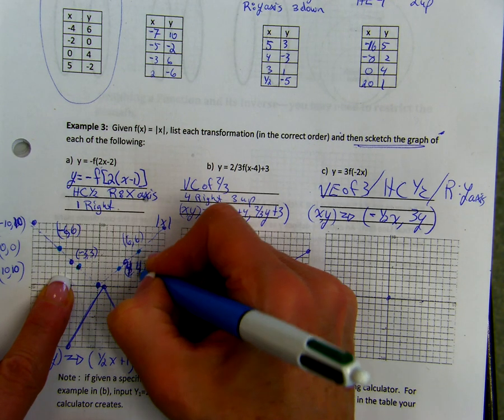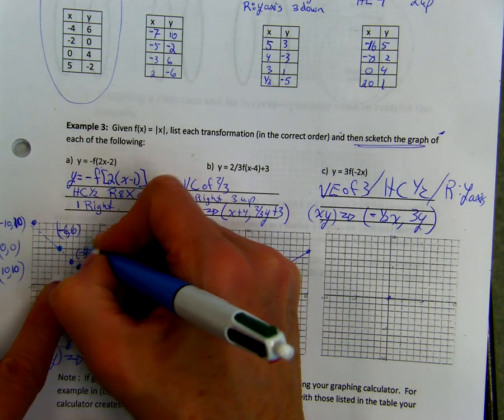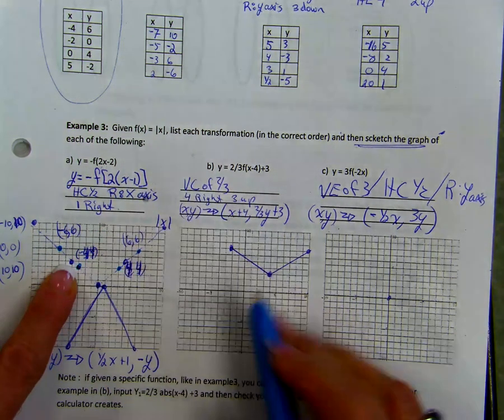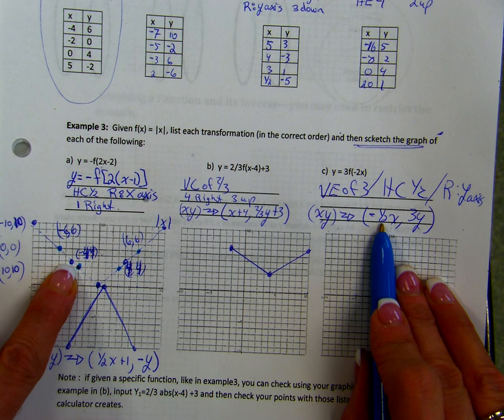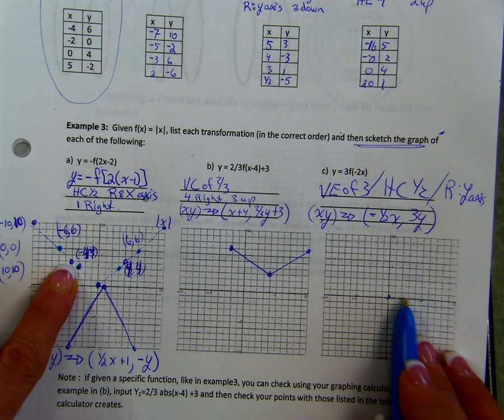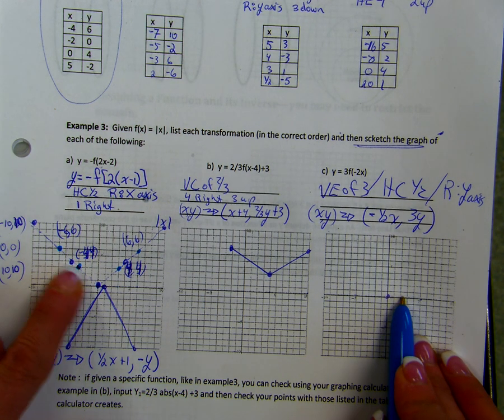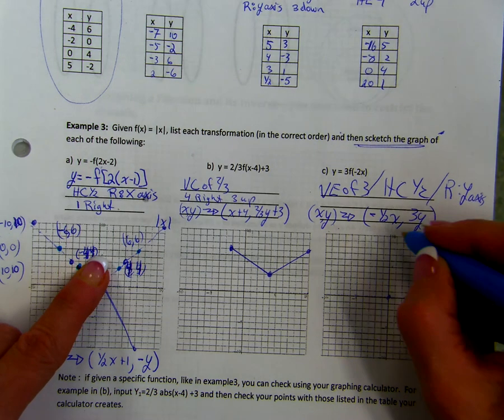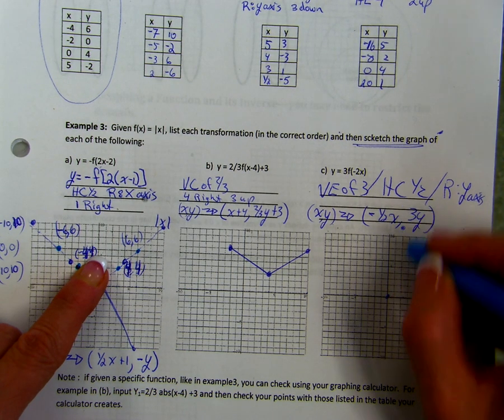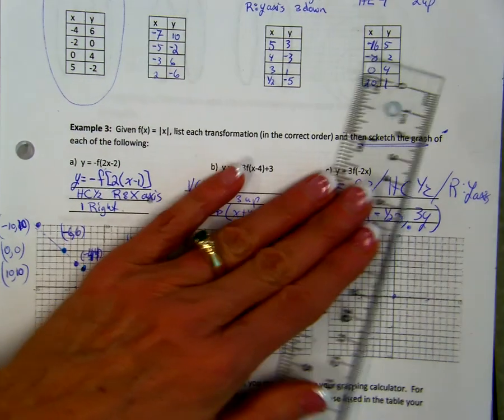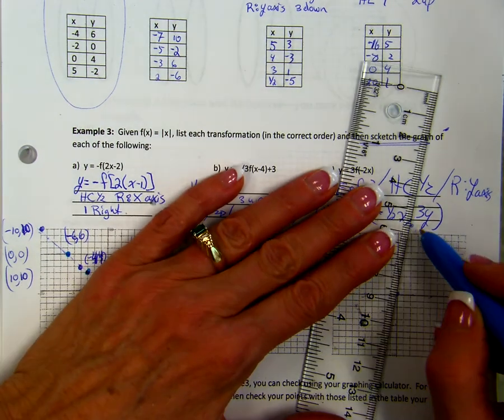How about these? 4, 4 and negative 4. Negative times 1/2 is going to give me positive 2. 4 is going to give me 12. Well, I'm still off my graph.